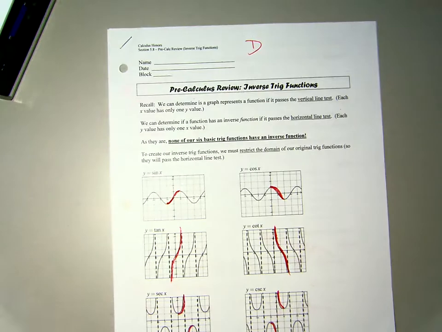So we are going to continue with the pre-calc review stuff, and then we're going to talk about how to find derivatives of these things and all that. Very likely there may be a multiple choice question tomorrow on the AP exam involving a derivative of one of these things. Well, we're taking care of it.